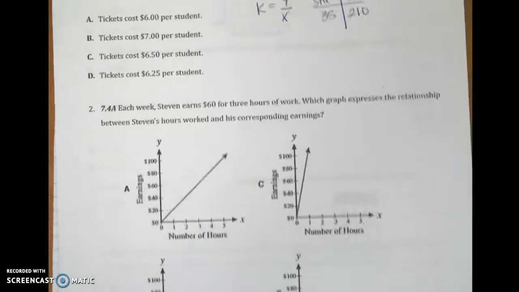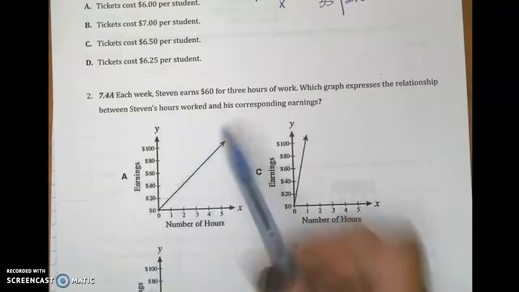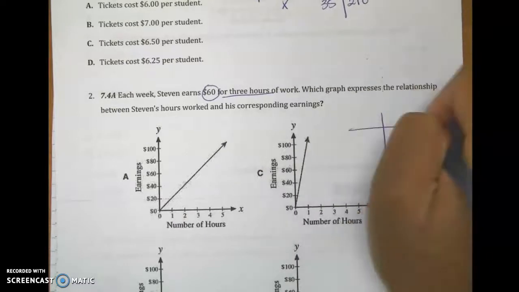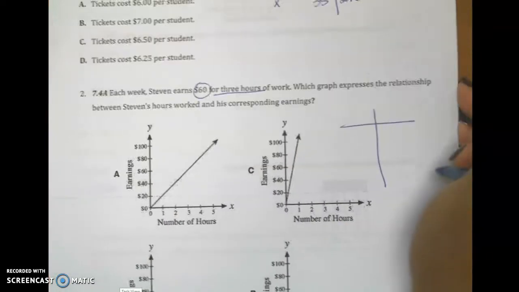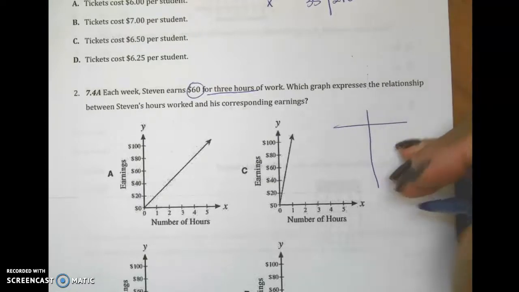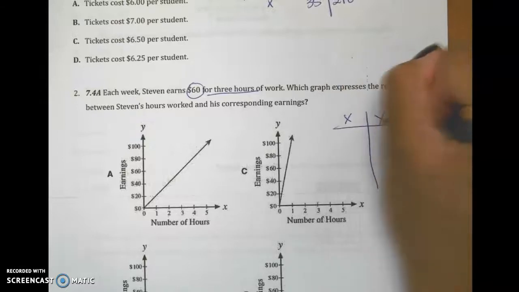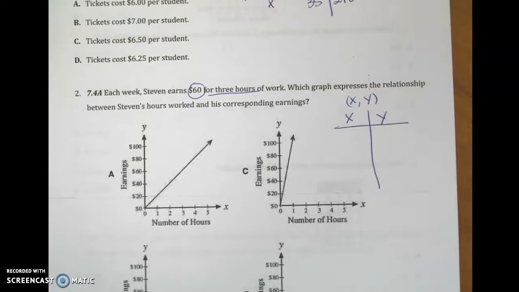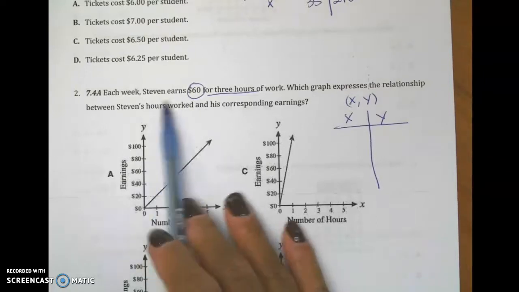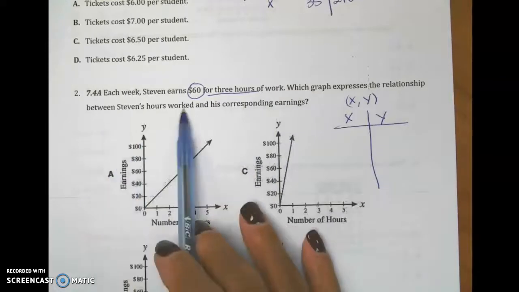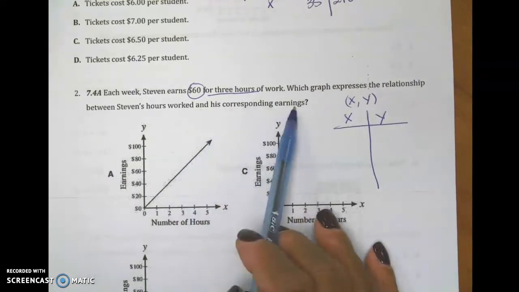For number 2, it says each week Stephen earns $60 for 3 hours. Again, make a table. That's probably going to be the underlying strategy for the whole entire test, especially dealing with multiple representations. Everything is based off of a table. And with the table, you have x and y values, and you also can create x and y coordinate pairs. Okay? So it says Stephen earned $60 for 3 hours of work.